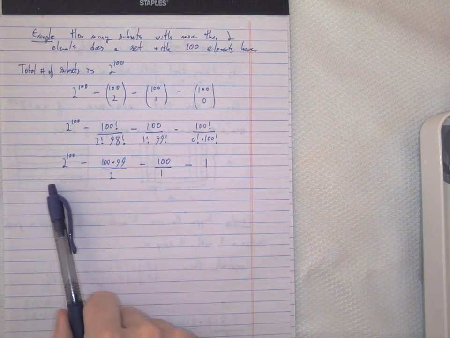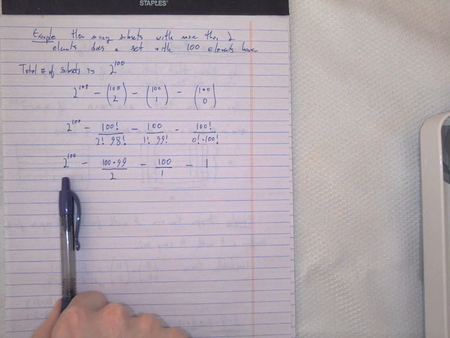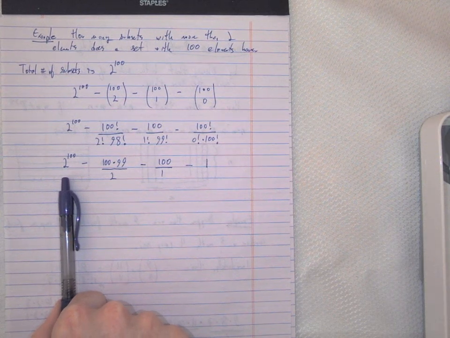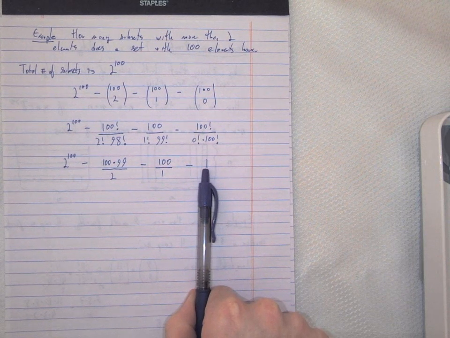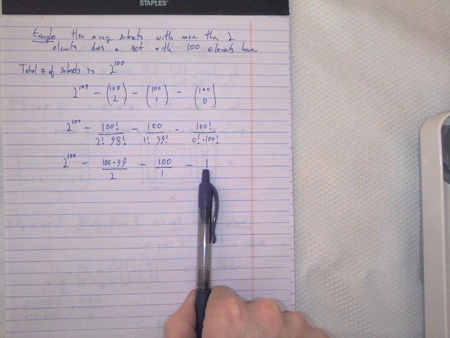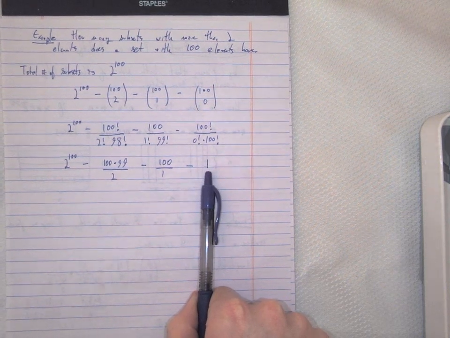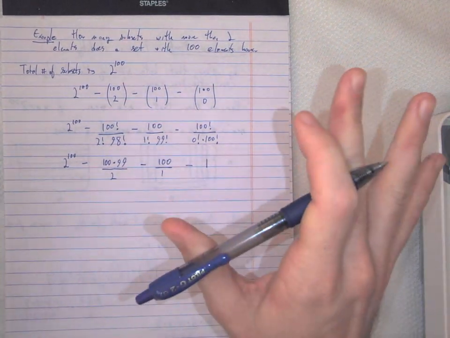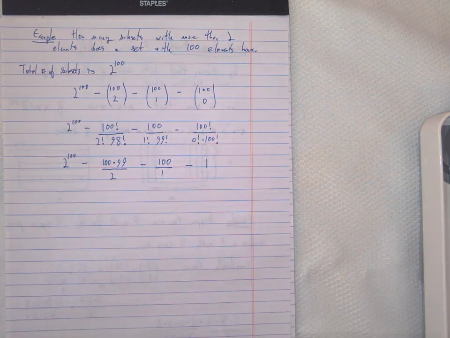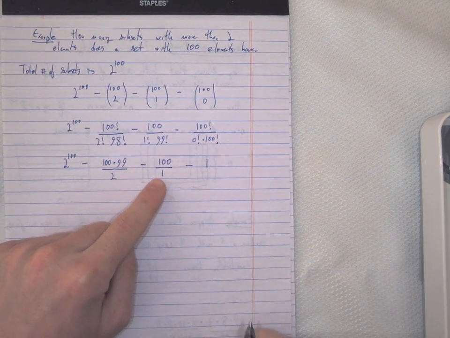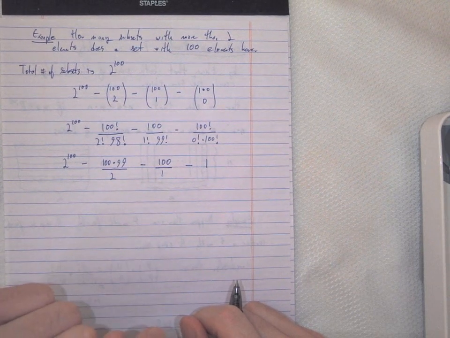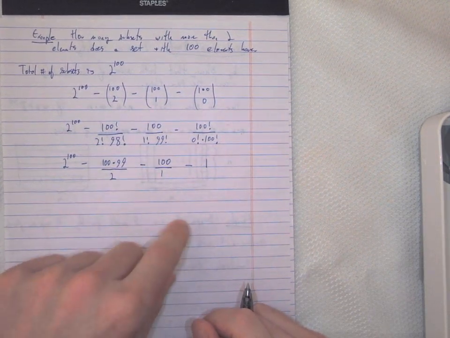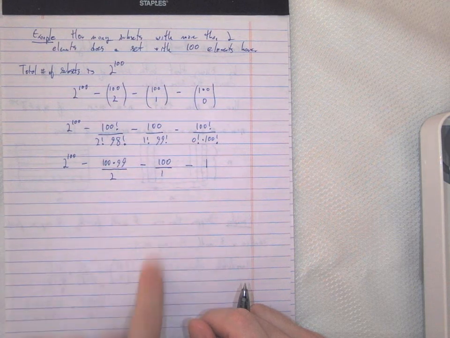Let's just check that all these numbers kind of make sense. This is the total number of subsets of a 100 element set. There should be exactly one way of choosing 0 elements from a set of 100 elements. There's no choice to make, there's just one way, you leave all the elements there. There should be 100 ways to pick a 1 element subset of 100, because there are 100 elements and you pick one. There are 100 ways to do that.